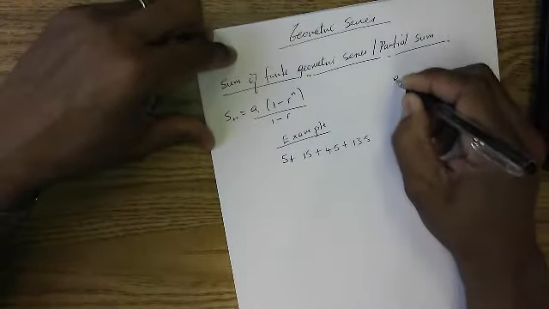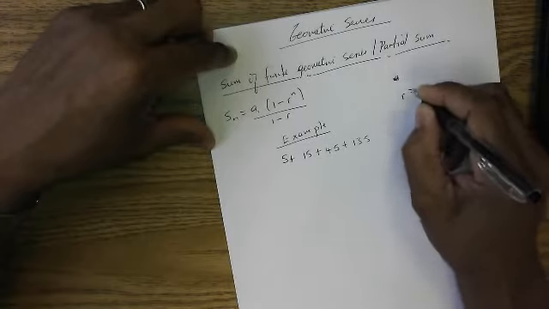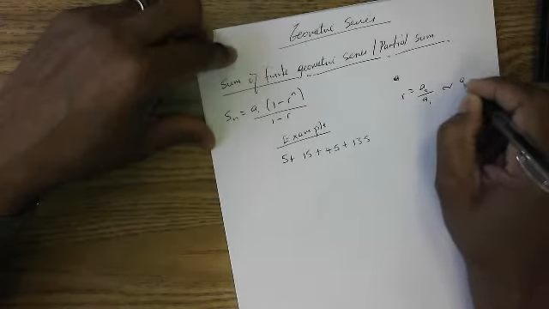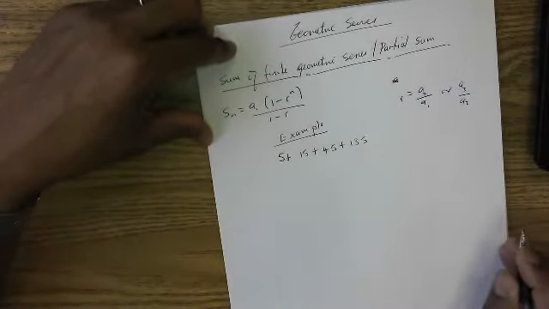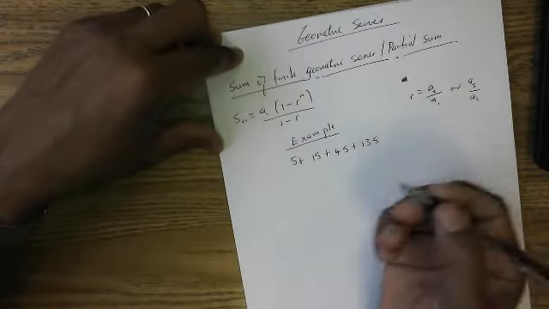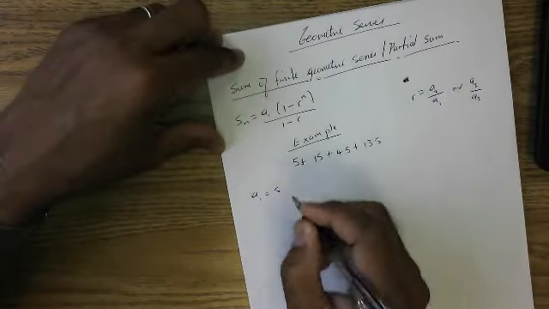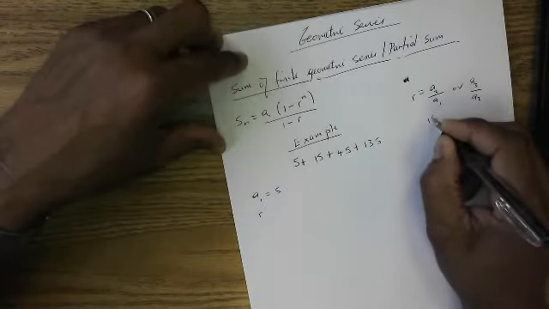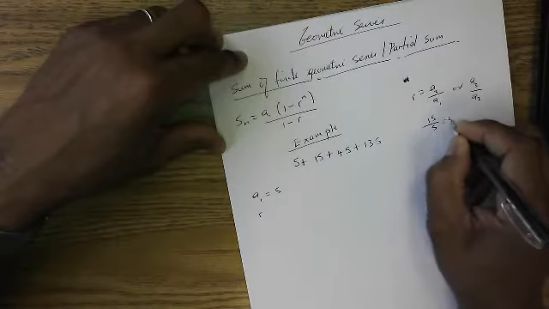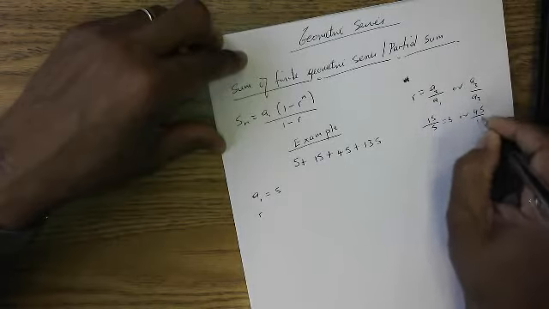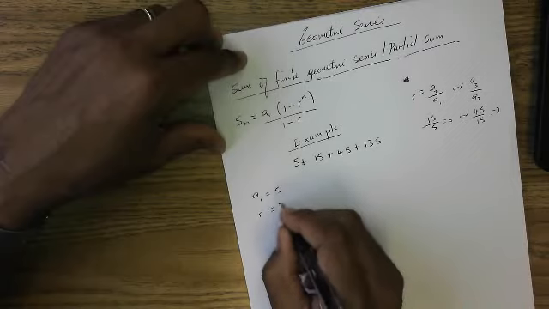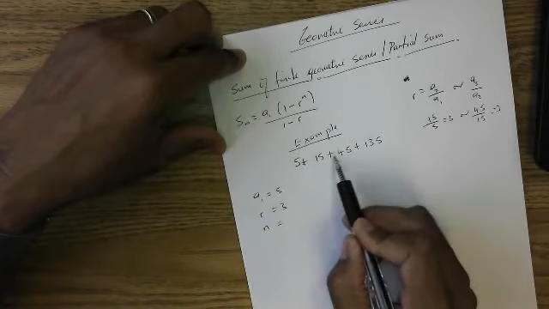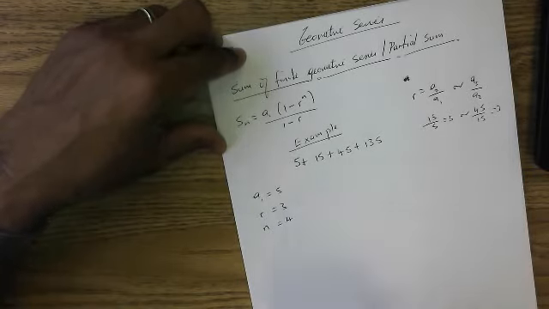Now, remember that r equals a sub 2 divided by a sub 1, or a sub 3 divided by a sub 2. We know a sub 1, which is 5, and we can find r. r is 15 divided by 5, which is 3, or 45 divided by 15, which is 3. So we know r equals 3. We also know n. n is 1, 2, 3, 4. This is the number of terms.